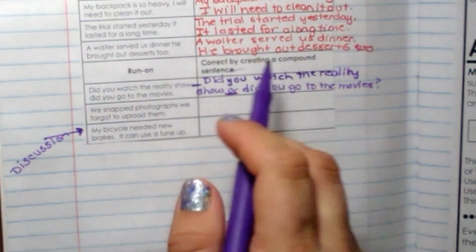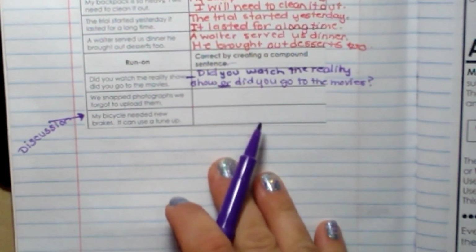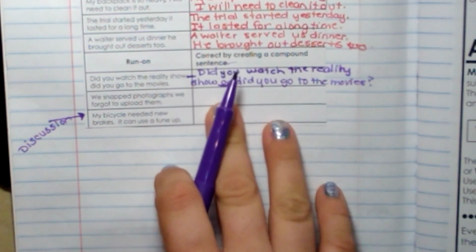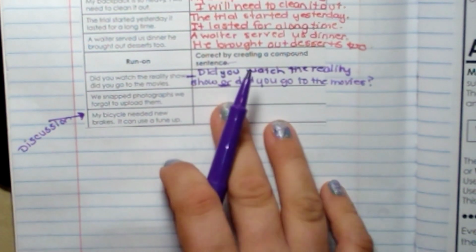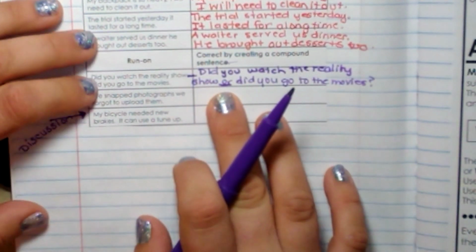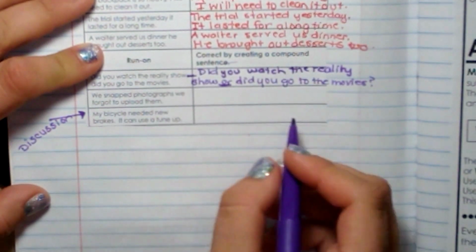You're going to have a situation where more than one conjunction fits into it, like and also fit. But then you have to ask yourself which one goes along with what the author or the person that's writing the sentence is trying to say. They were asking me which one did I do. Okay, the next one, we snap photographs, we forgot to upload them.